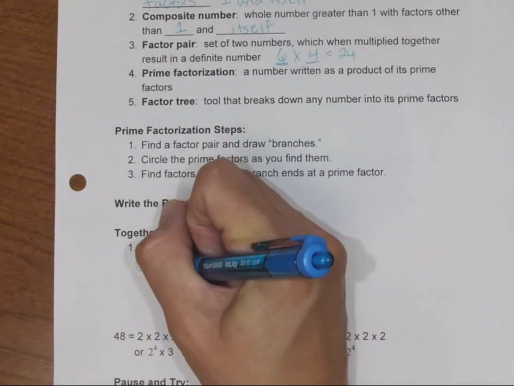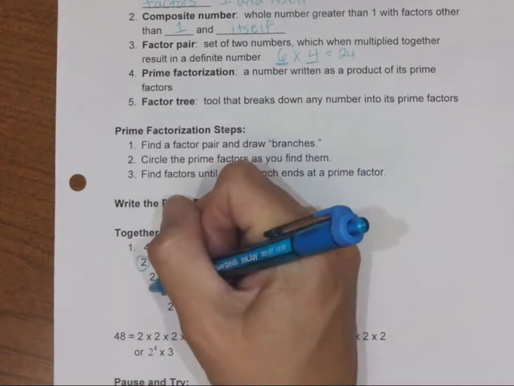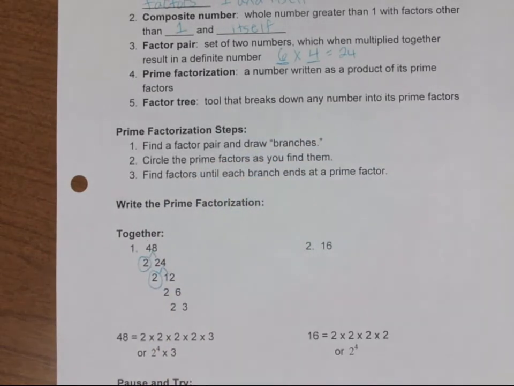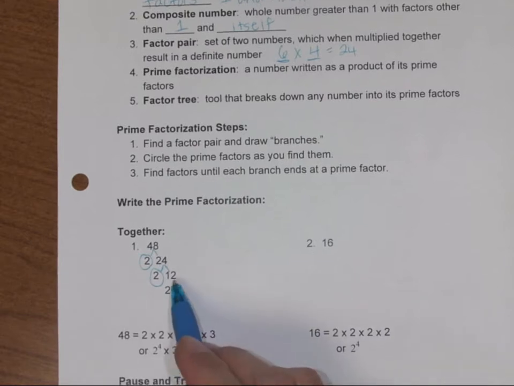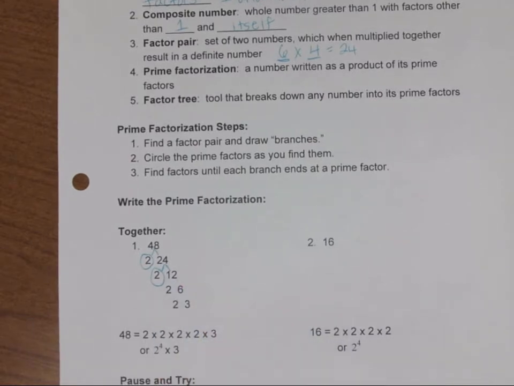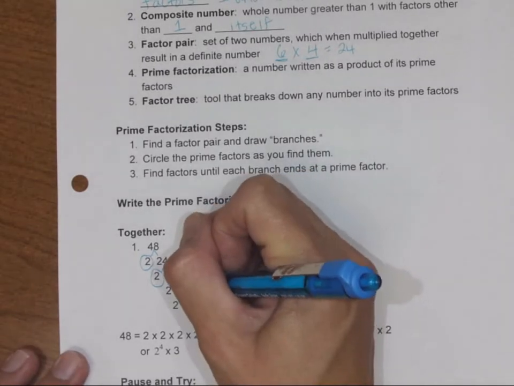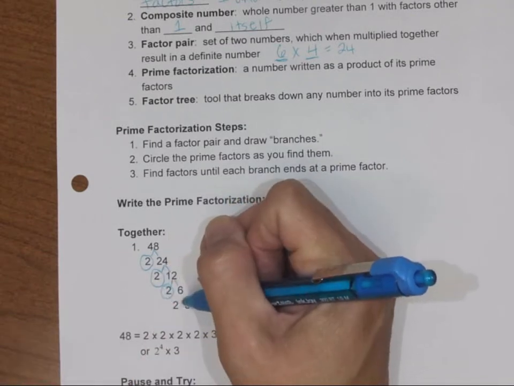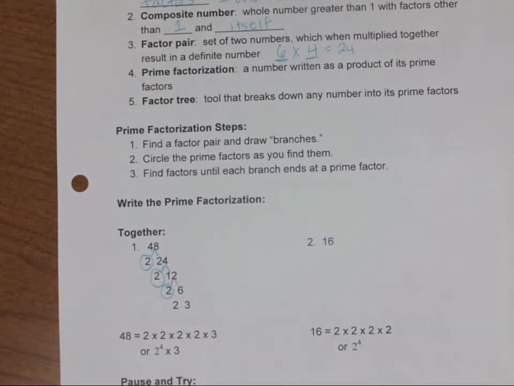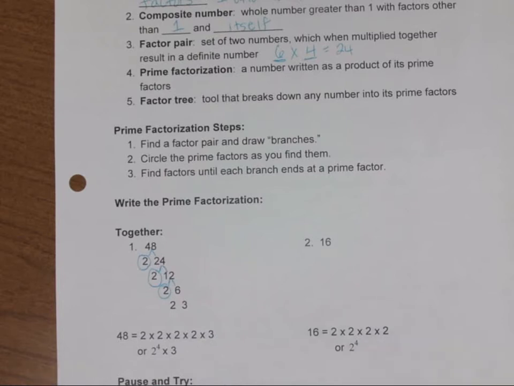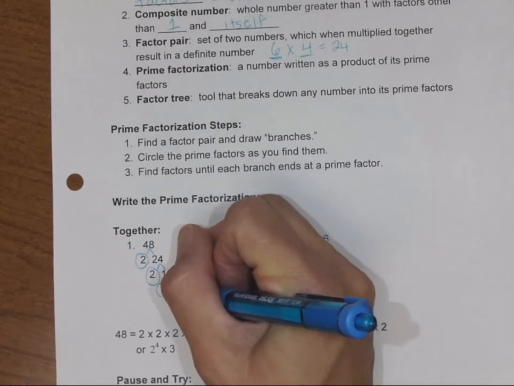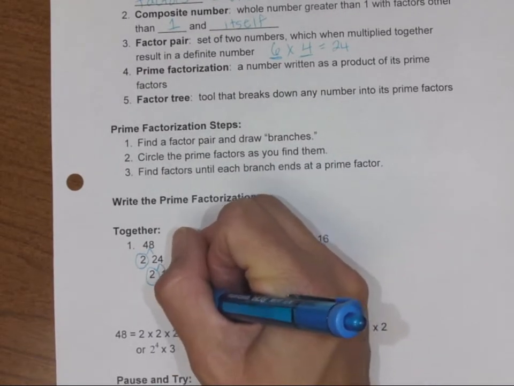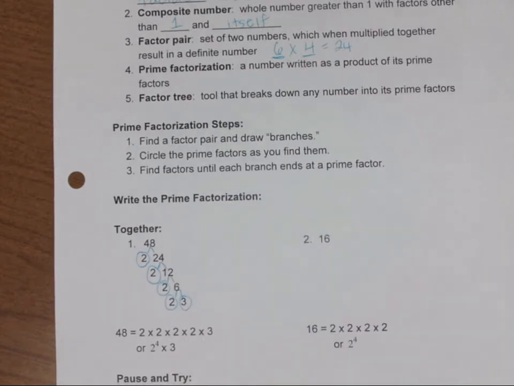I think of 2 times 12. Once again, I circle 2. 2 is prime because there are no other factors besides 2 and itself, but 12 can still be factored. So I think of 2 numbers when I multiply them together that become a 12. What about 2 and 6? 2 is prime, 6 is not, so I keep factoring 6. What 2 numbers or 2 factors can I multiply to get 6? I think of 2 times 3. 2 is prime, 3 is prime.